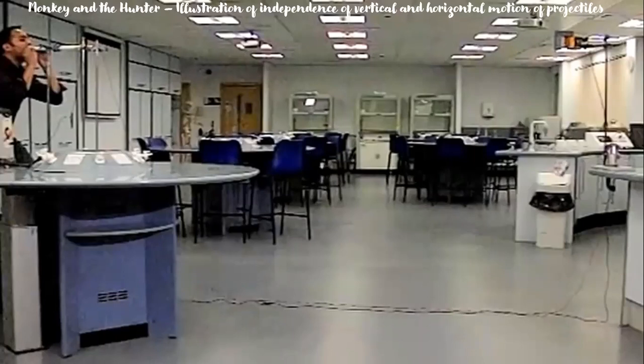Group 2, can you guys share your ideas, whatever you discussed? Yes, sir. We discussed that the main principle that acted in this instance is that the vertical component of the motion of an object is independent from the horizontal component of the motion.